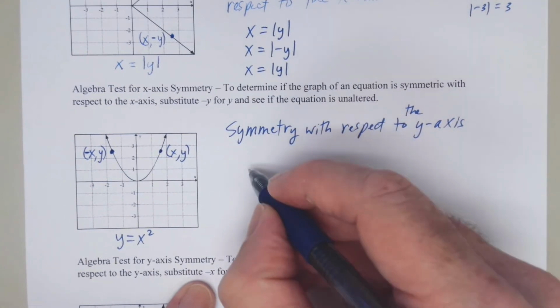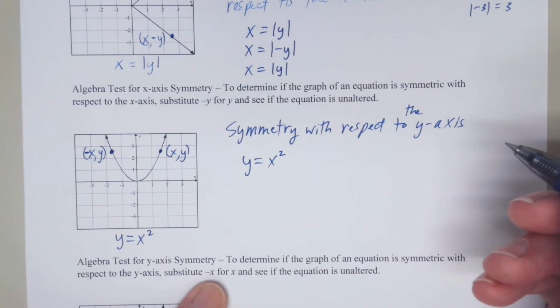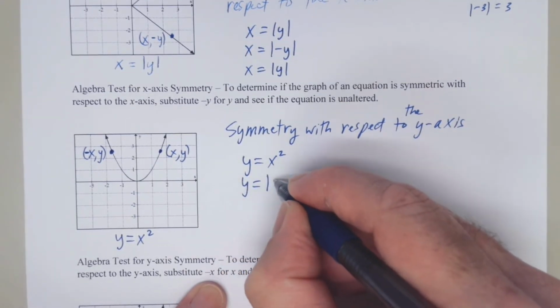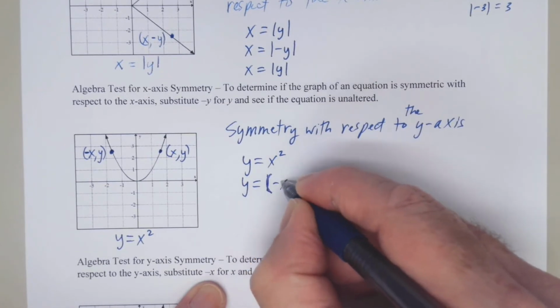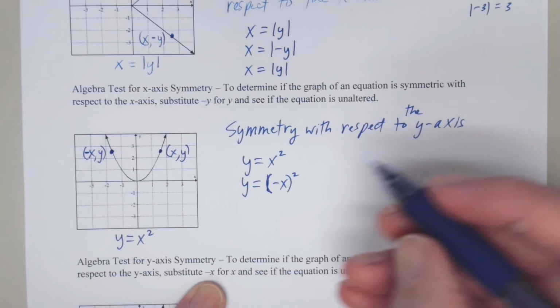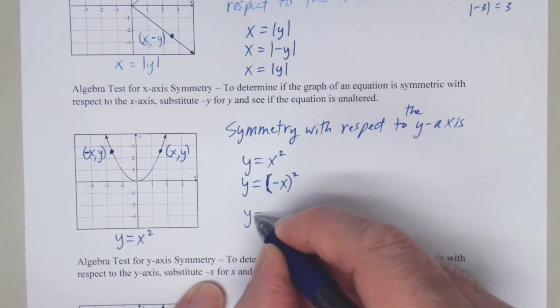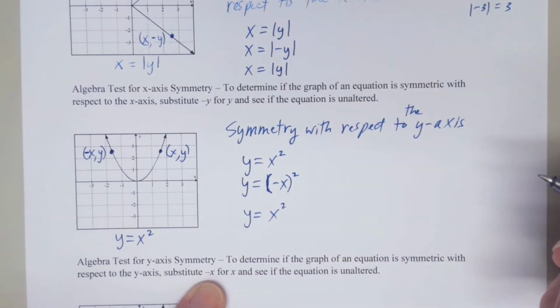And so this time, we'll start with y equals x squared. We're going to replace x with minus x. And if you multiply a minus x times a minus x, you're going to get a positive x squared. And so notice the equation is unchanged or unaltered.